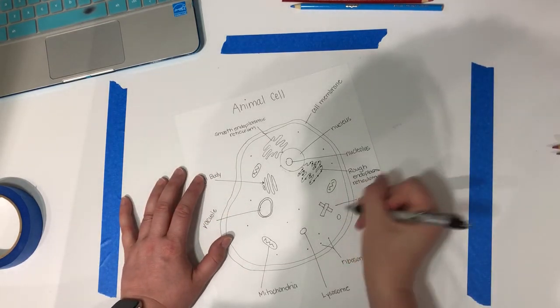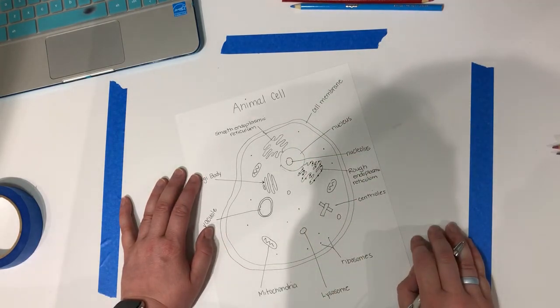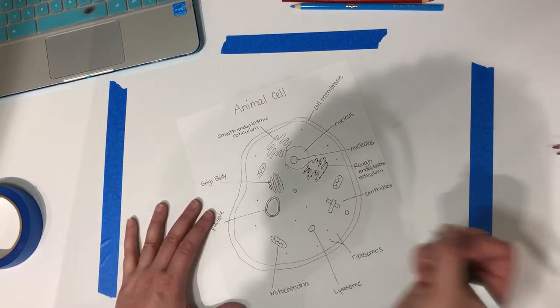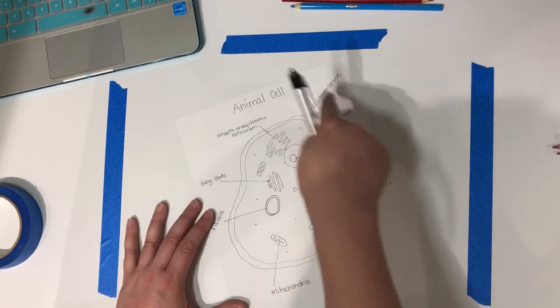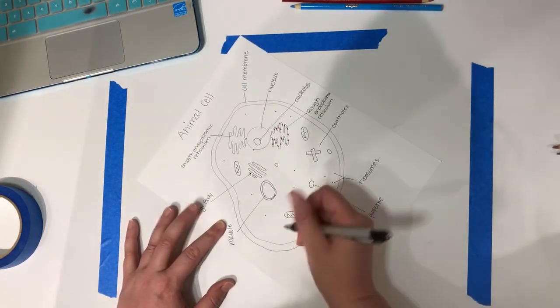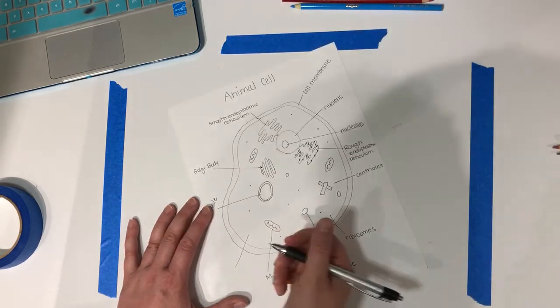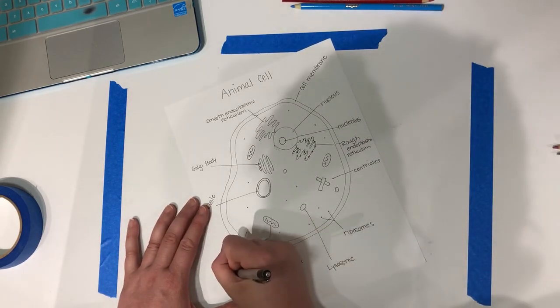And there can be a couple of those. And then the other one is just all this jelly substance in the background that's not really anything. So it's just here. This is our cytoplasm.